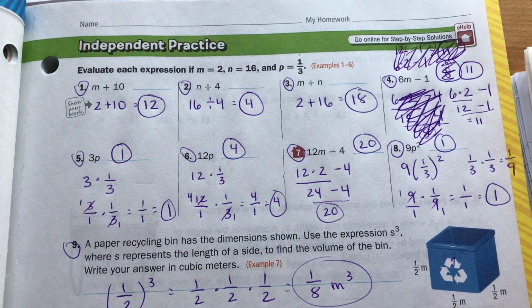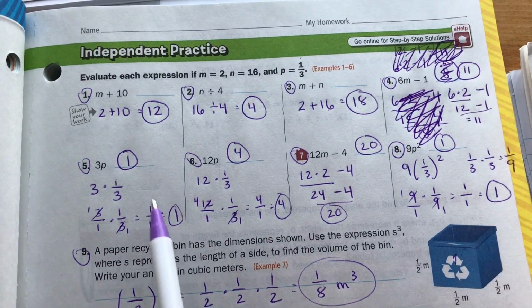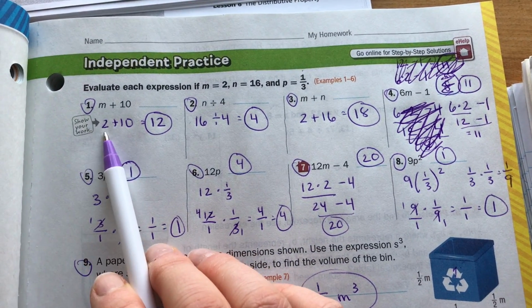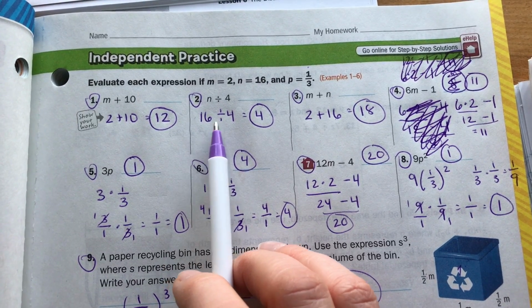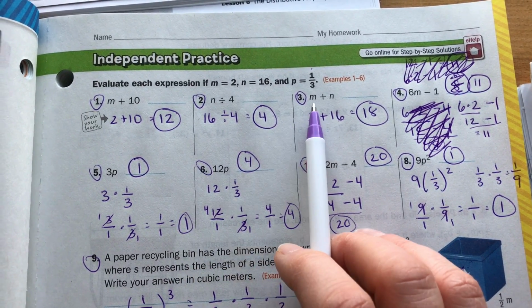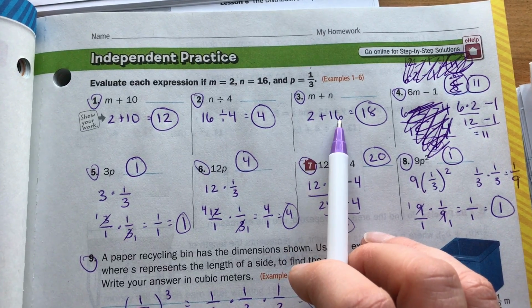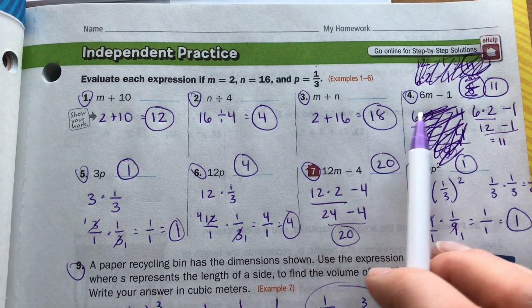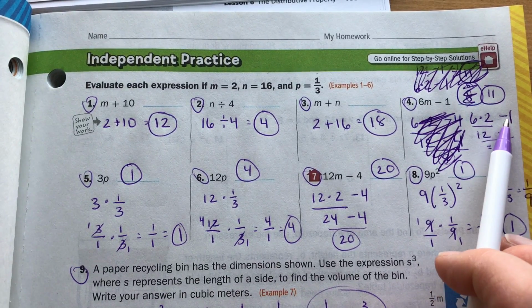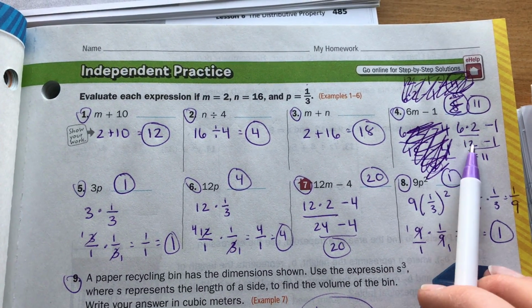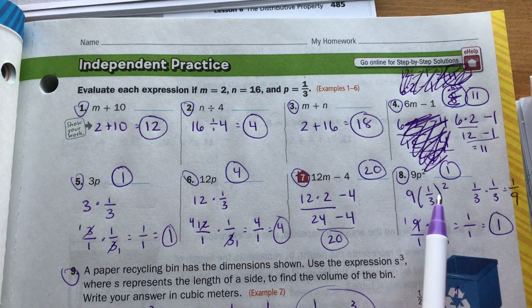All right, let's check the independent practice. So M equals 2. 2 plus 10 is 12. N equals 16. 16 divided by 4 is 4. M is 2, N is 16. 2 plus 16 is 18. 6 times M. So 6 times 2, take away 1. That's 12, take away 1 is 11.